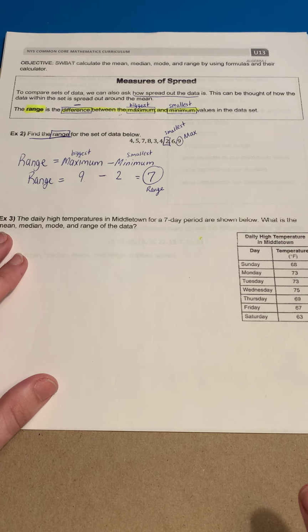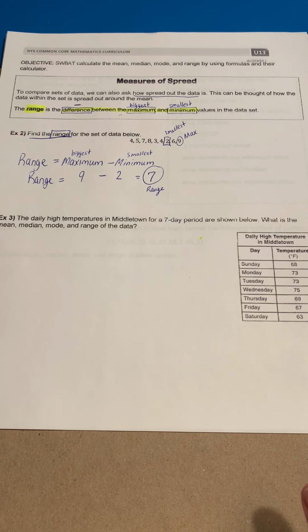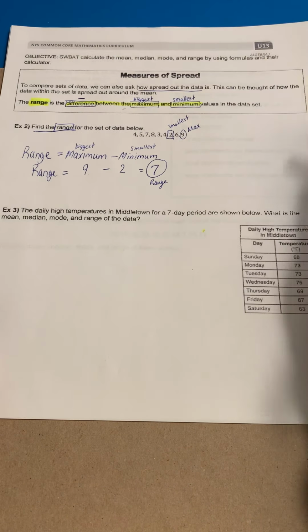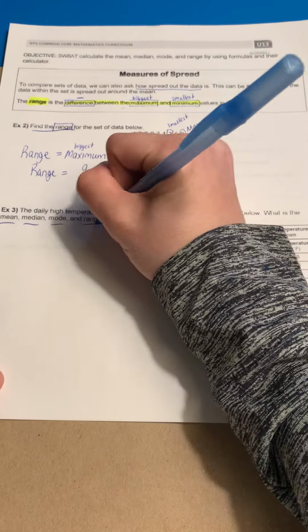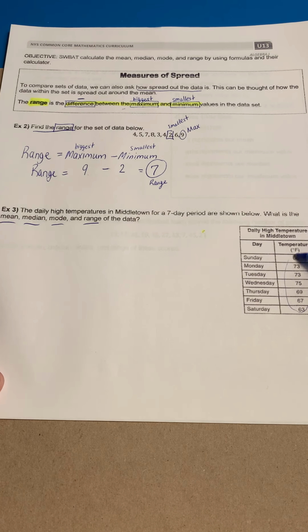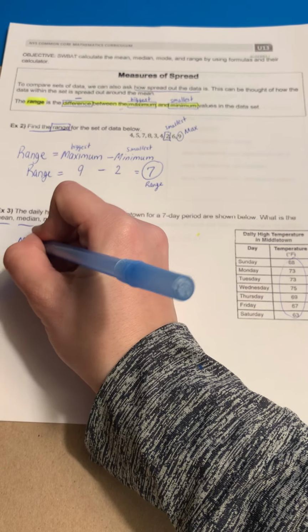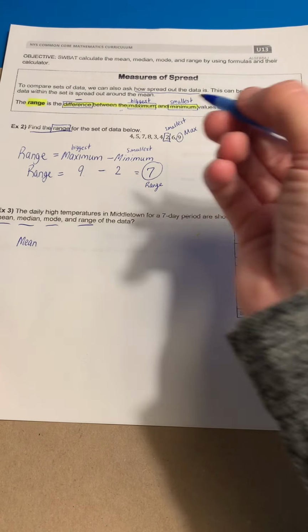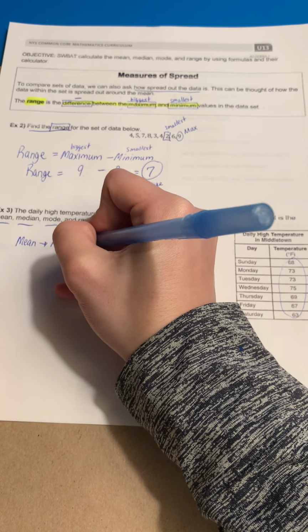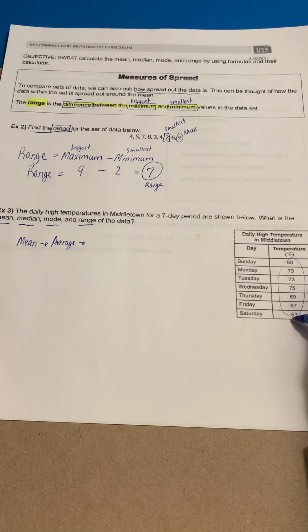Example 3. The daily high temperatures in Middletown for a 7-day period are shown below. What is the mean, median, mode, and range of the data? So mean, median, mode, and range. 4 things we need to find for this set of data right here. So, first thing is our mean. We know from the previous page, mean means the average. An average means I'm going to add up my numbers and divide by however many temperatures I have over here.